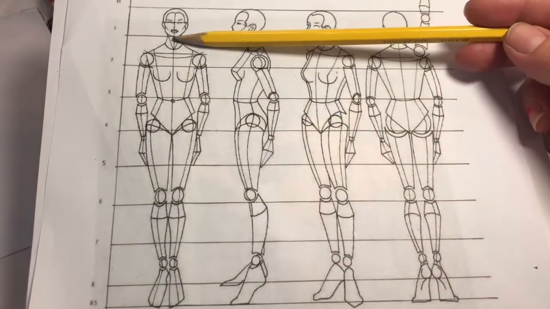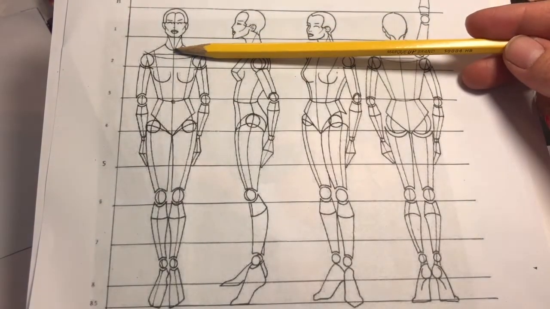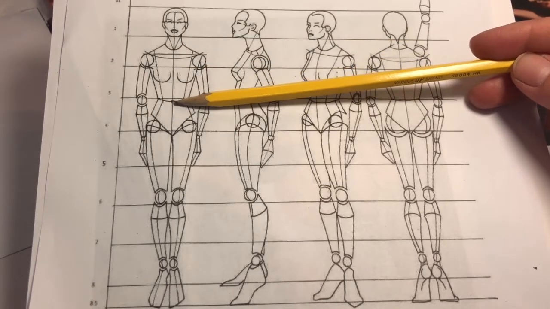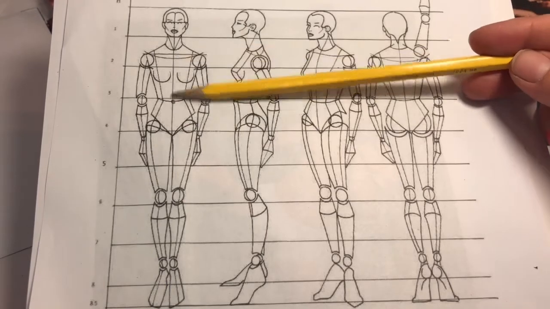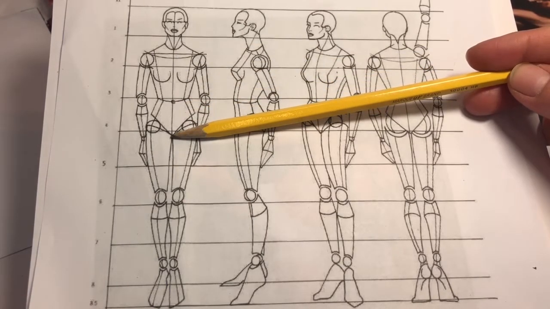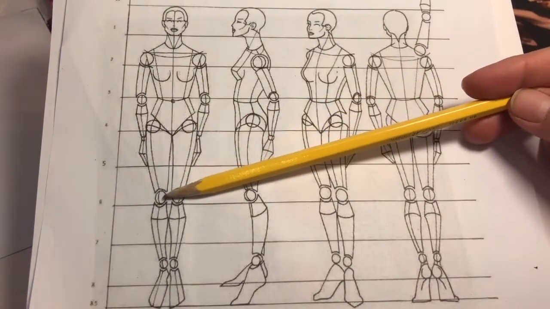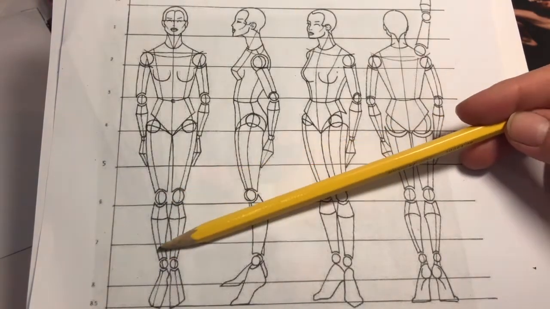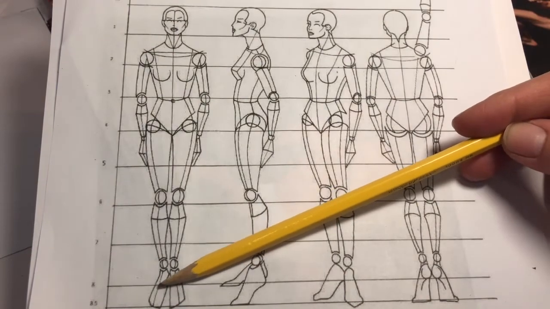So we got 1 head space, and then the neck ends at about 1/2, and then from there to the belly button, that will be 1.5 spaces, and then to the bottom of the hips, that will be 4 spaces, and then from there to the knee, that's another 2. From there, 1.5 to the ankles, and then the feet can go to 8 or 8.5.